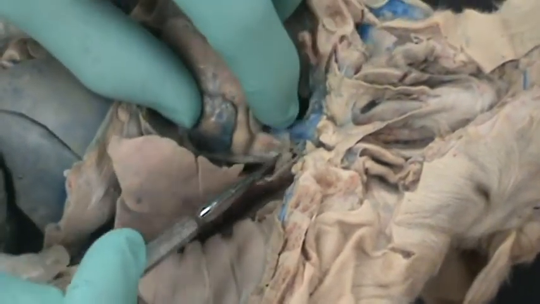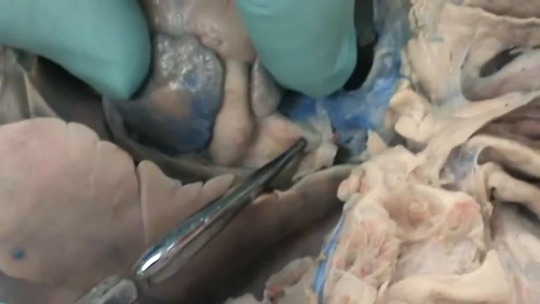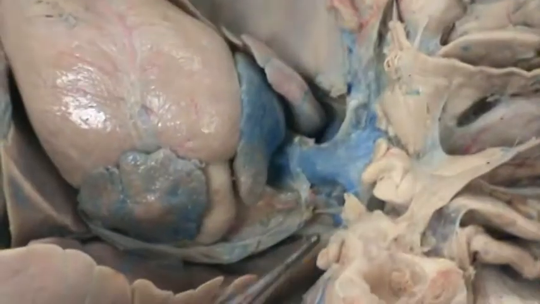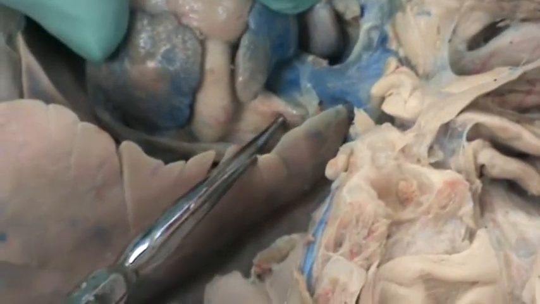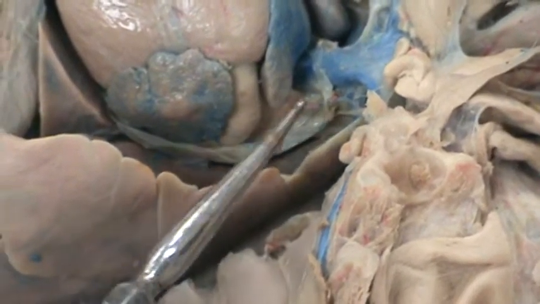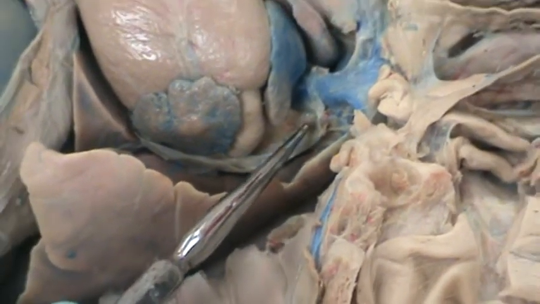It's going to be the arch, the white arch right on top of the heart. That white arch is the aortic arch, which will receive oxygenated blood from the left ventricle and send that oxygenated blood to all arteries in the body.